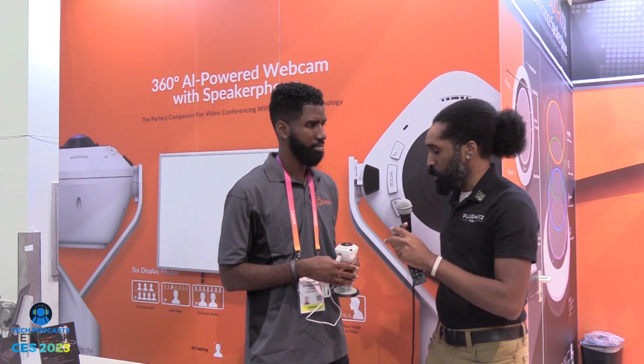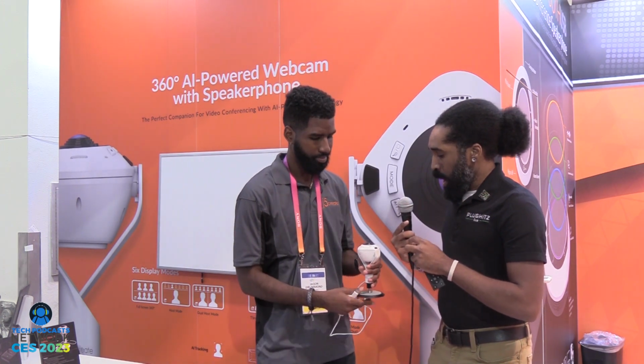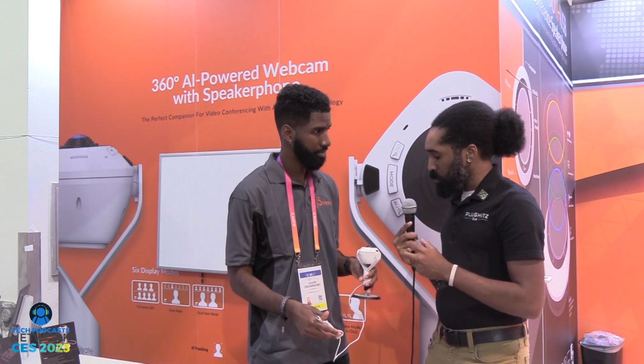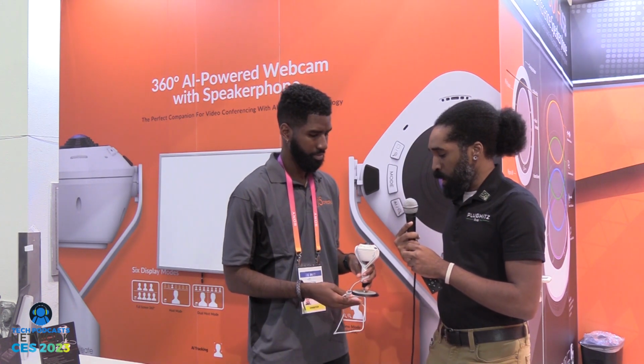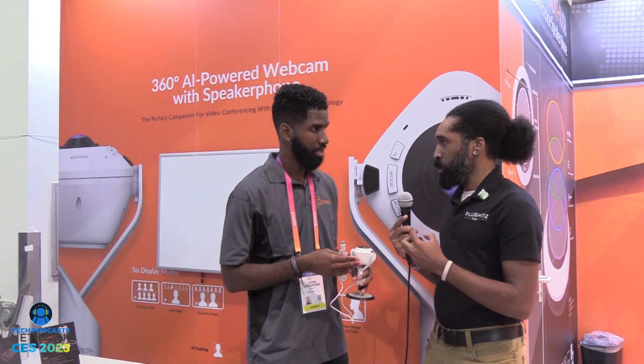Right. So it seems to be a pretty strong camera. And it's a beautiful design. I guess the last thing we could touch on is it looks like it is a USB device.